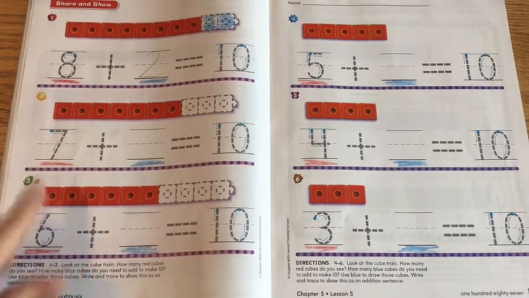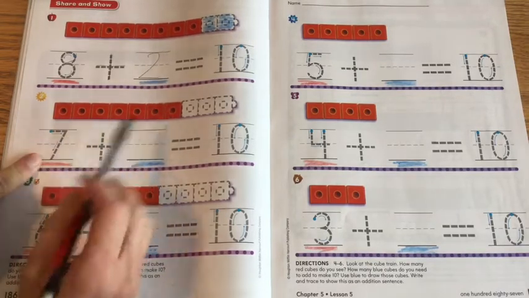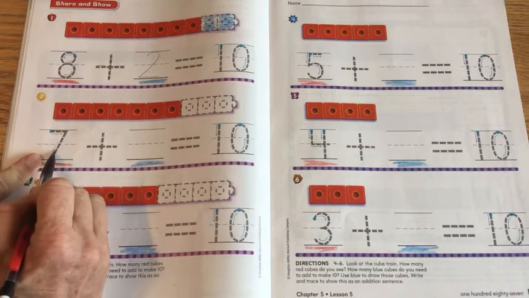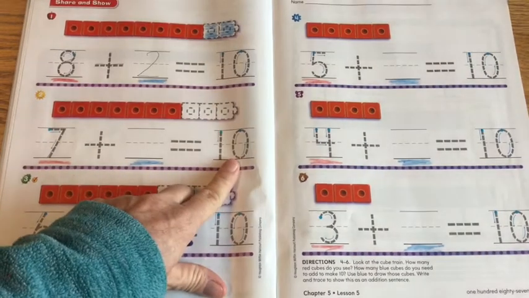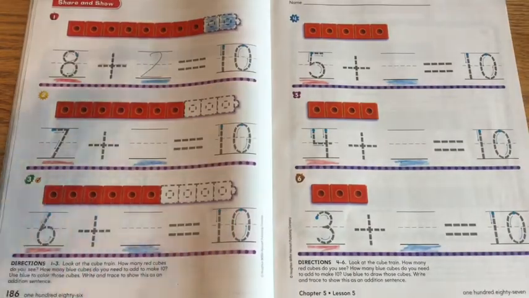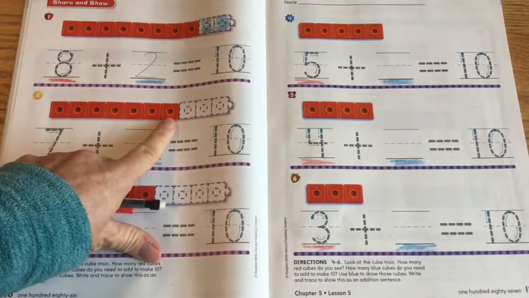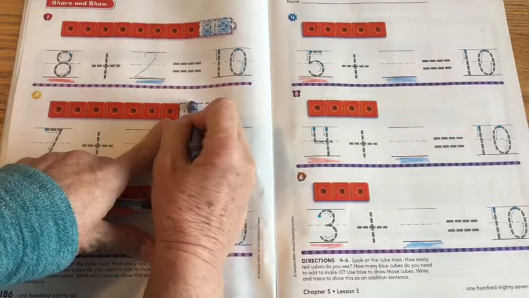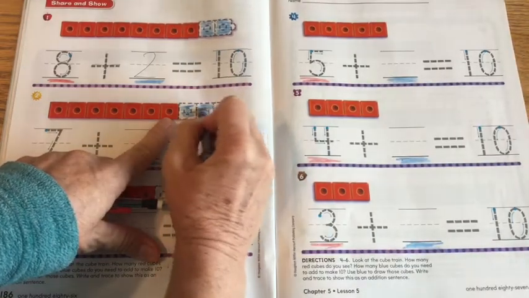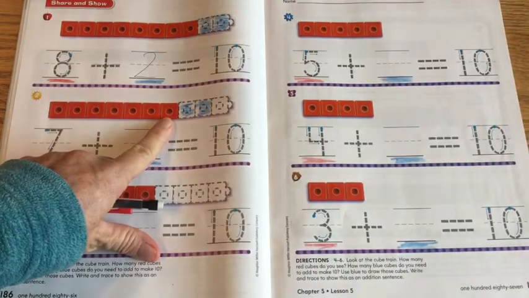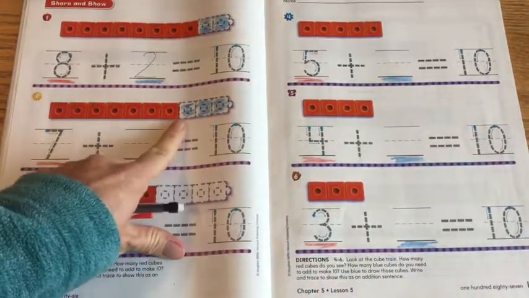How many reds do we start with? 1, 2, 3, 4, 5, 6, 7. Straight across and down from heaven. That makes the number 7. But we want to make 10, so we're going to count up. So we have 7. We know that last red one was 7. What comes after 7? 8. And then what? 9. And then after 9, 10. So now we have 10 cubes all together.